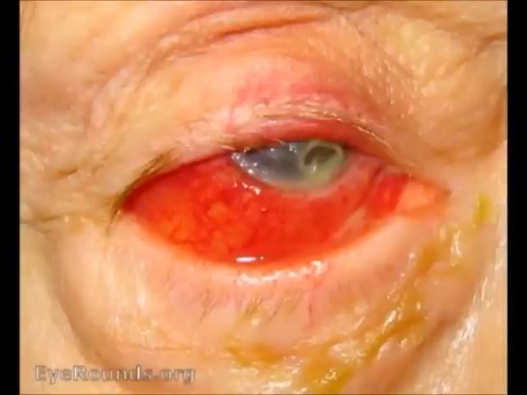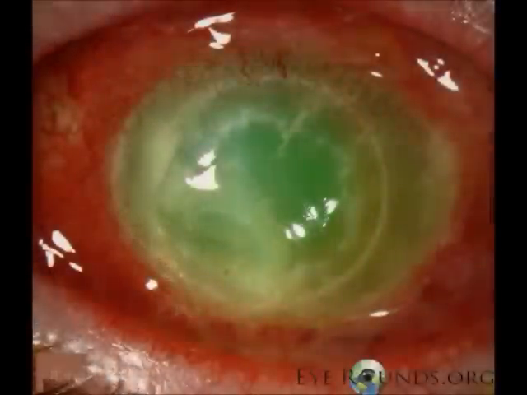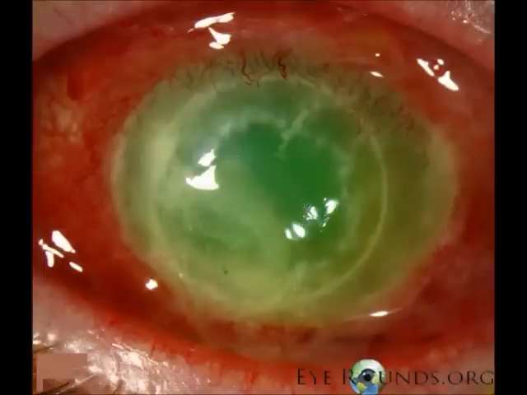So again, some pictures of this. Here we've got a patient presenting with keratitis. You can see the epithelial defect in the cornea. This is the same patient viewed by the slit lamp, and you can see some of the corneal edema as well as the defect there. This is Pseudomonas keratitis in a patient who's already had a corneal graft.